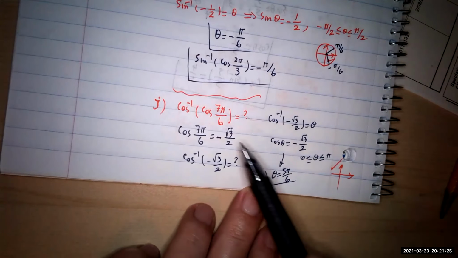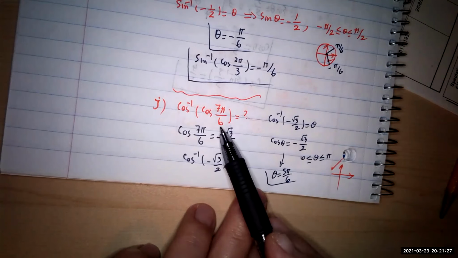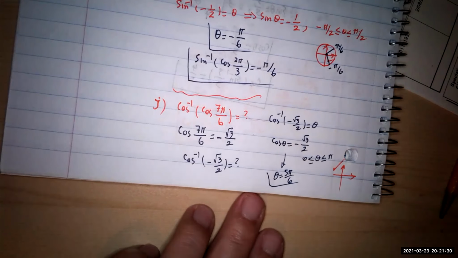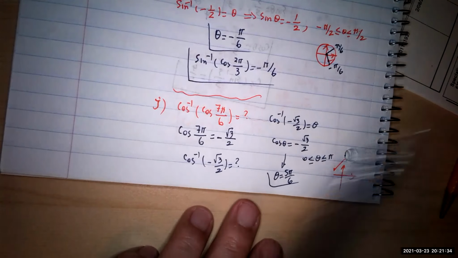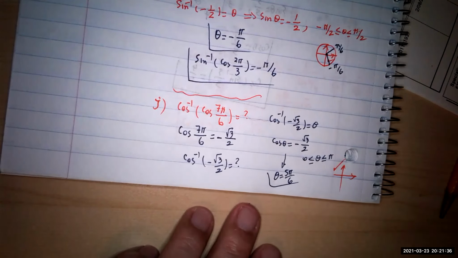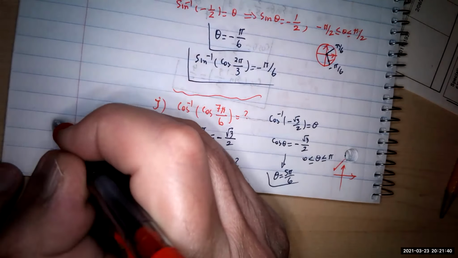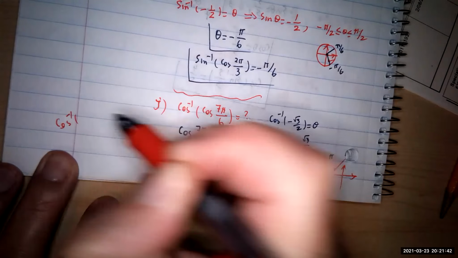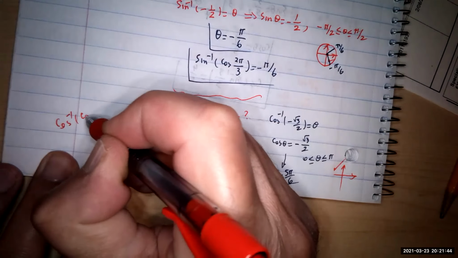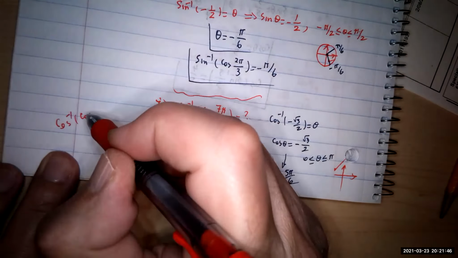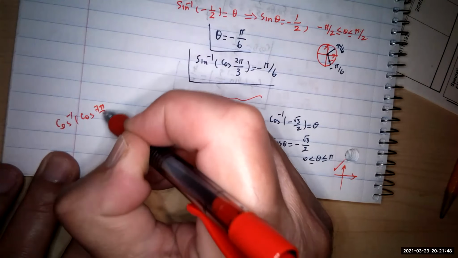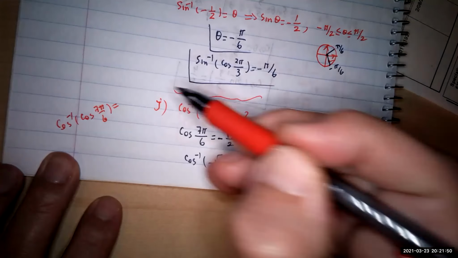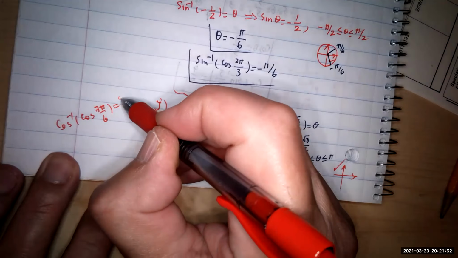So you have to be careful. That was 7 pi over 6, but you didn't get 7 pi over 6 as you expected, because you get that negative number here. So this is the final answer, 5 pi over 6. Check it; don't go with any theorem. Check to make sure that you get the correct answer.